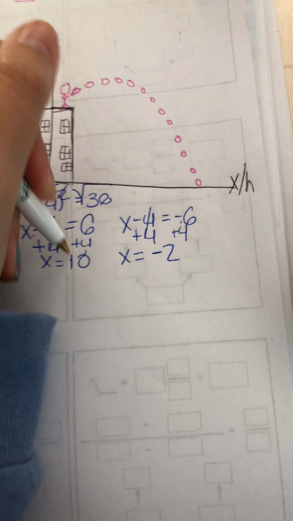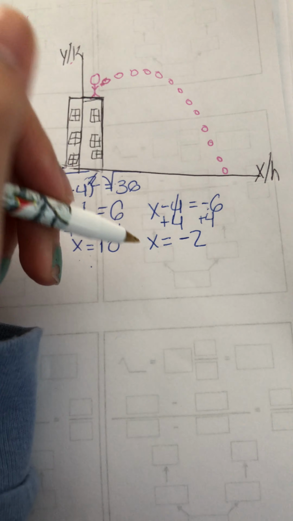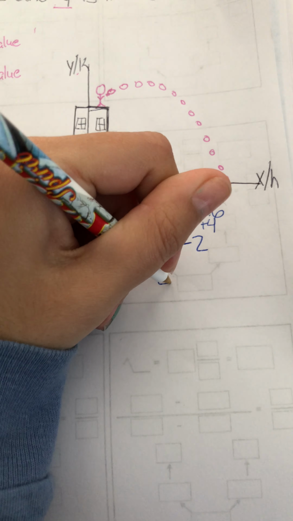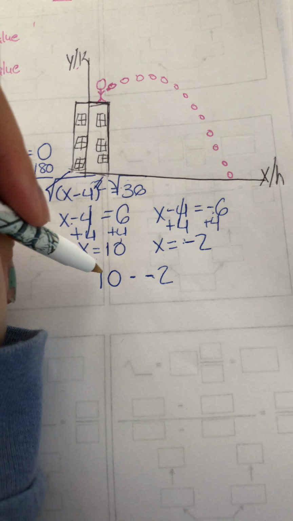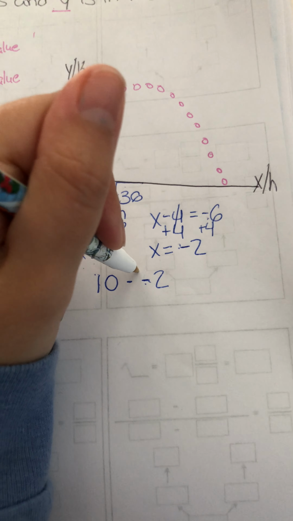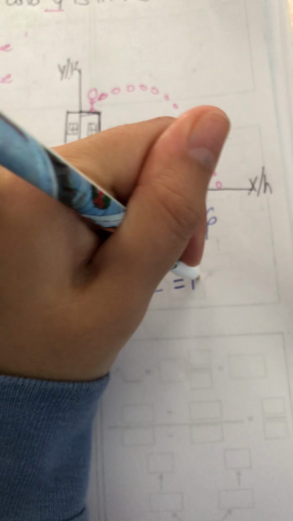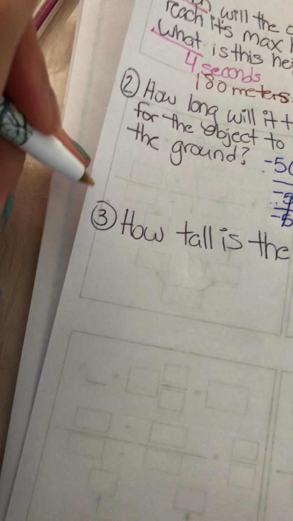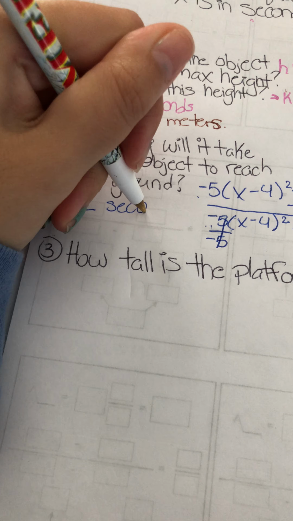So take the bigger number, subtract the smaller number to get how long the object is in the air for. 10 minus -2, don't forget, this is not a minus sign, it's connected to the 2. 10 minus -2 is the same as 10 plus 2, which is 12. That means that this object that's being thrown from the platform is in the air, and it'll take 12 seconds for it to reach the ground.